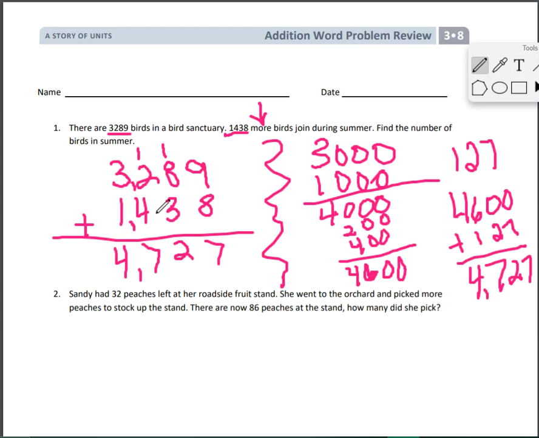So either way, you get the exact same answer. It's whichever way feels more comfortable for you. I know some of us really prefer this method. It's pretty quick. It took a little longer than this way. Some of us prefer this because it's a little more efficient. Do what works for you as long as your answers are correct.